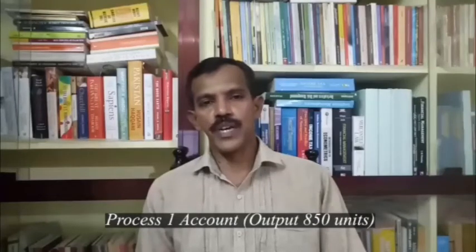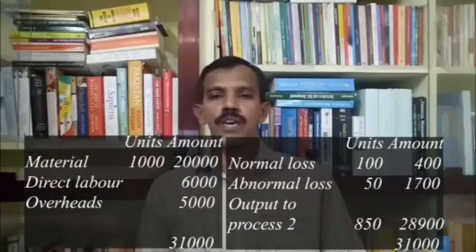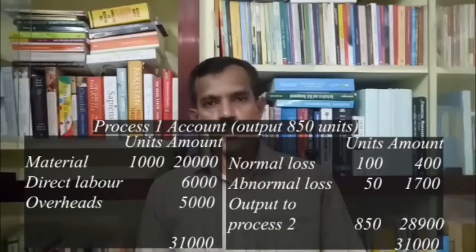Then our second case. In our second case, our actual output is 850 units. In that case also, we prepare the process 1 account. On the debit side, we have direct material 1000 units introduced, the amount 20,000, direct labor 6,000, and overhead 5,000.